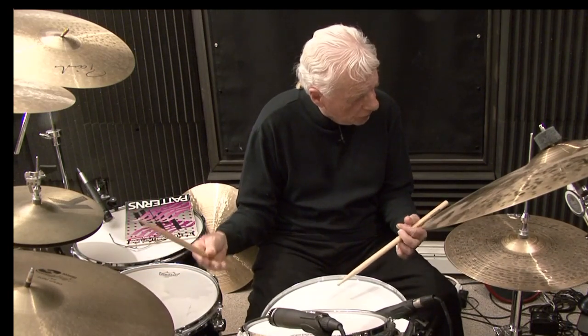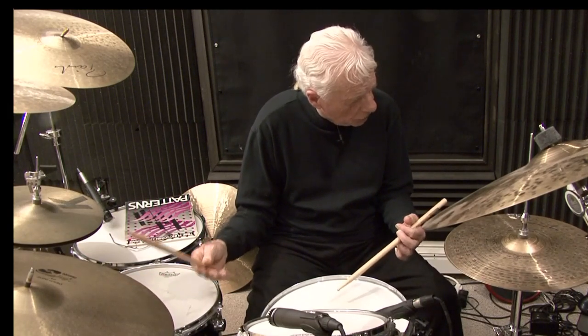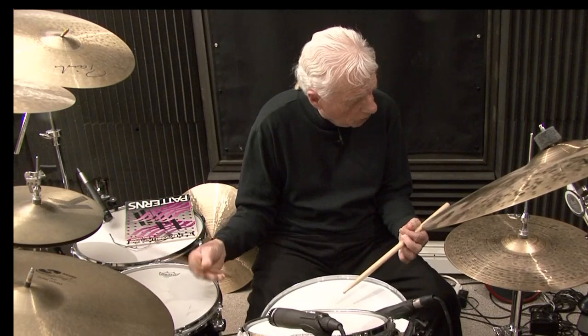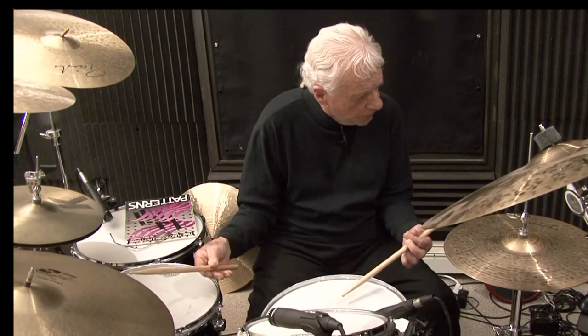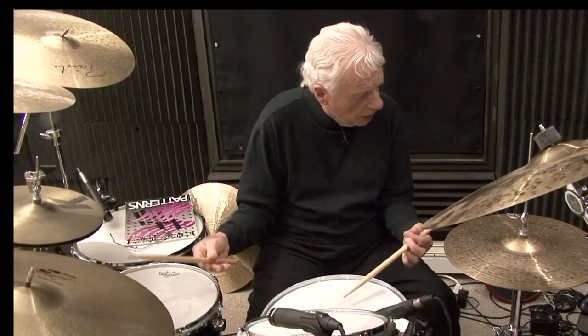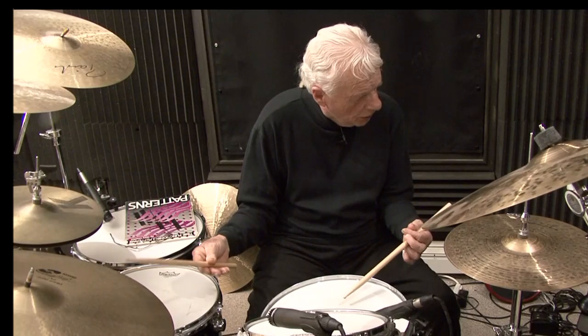R equals the bass drum, and L equals the snare drum. 1 and 2 and 3 and 4 and 1 and 2 and 3 and 4 and 1 and 2 and 3 and 4 and I'm going to go to line 2. 3, 4, 1 and 2 and 3 and 4 and 1, 2, 3, 4.